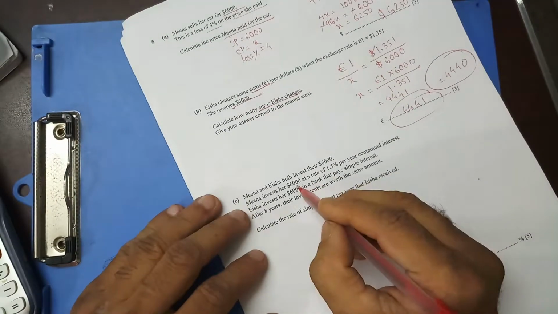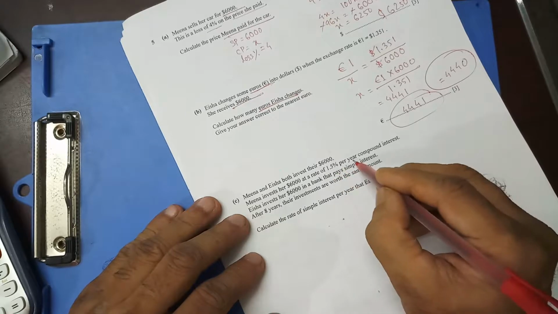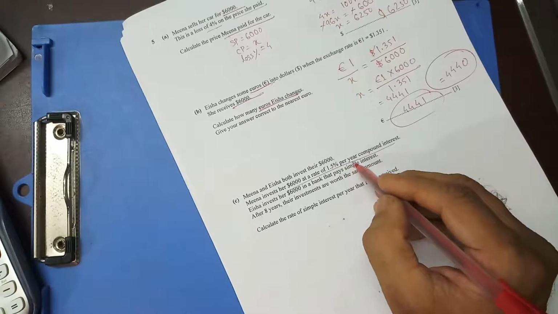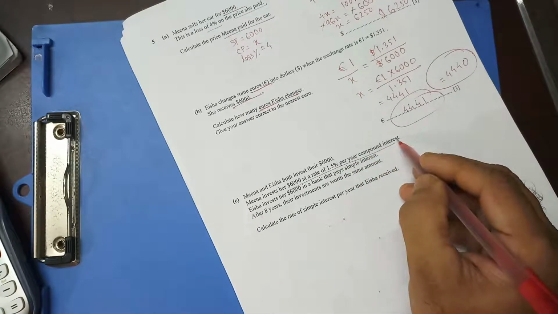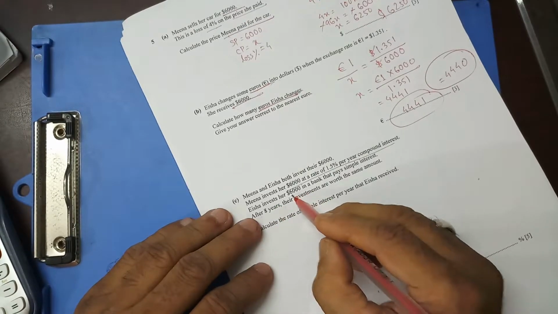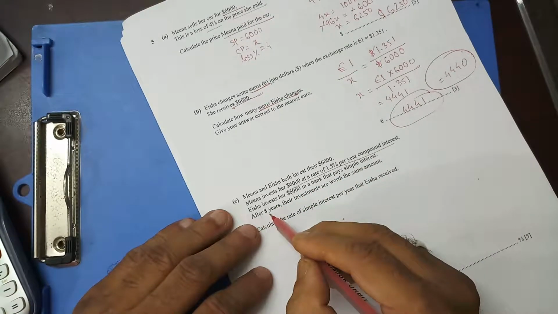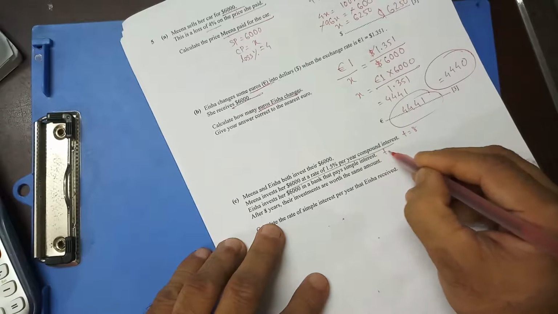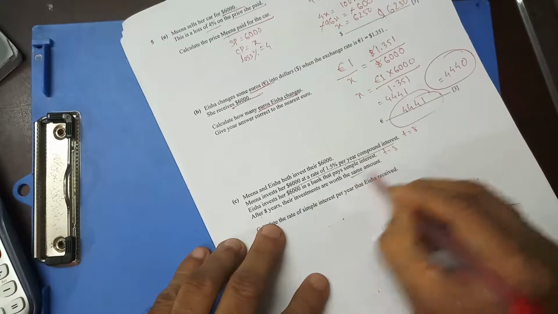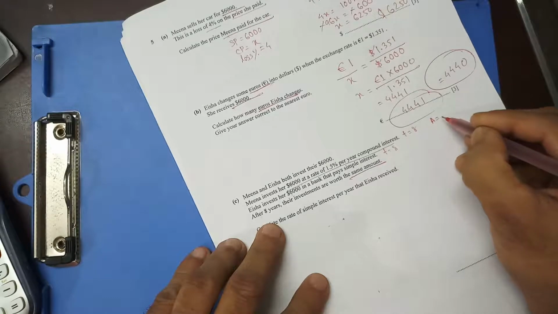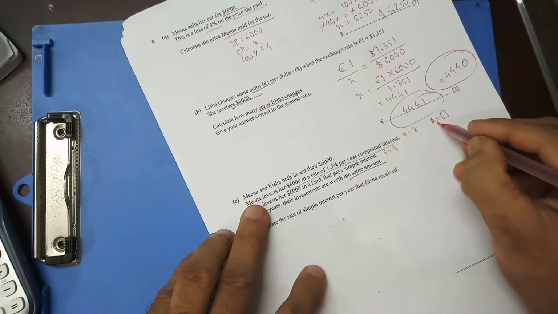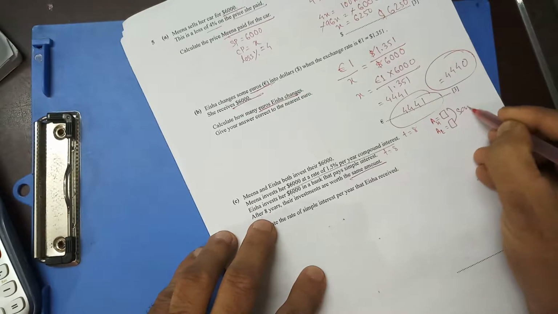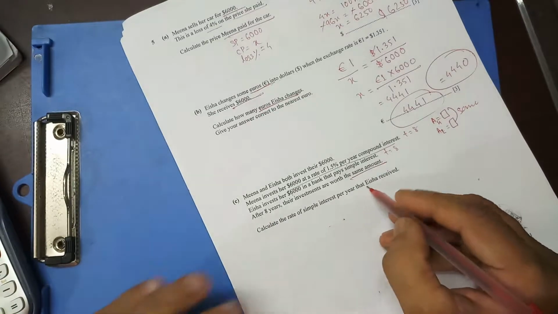Now Mina invests her $6,000 at a rate of 1.5% per year compound interest. Aisha invests her money in a bank that pays simple interest. After 8 years, time is 8 years for Mina, and Aisha's time is also 8 years. Their investments are worth the same amount. At the end of 8 years, Mina's amount equals Aisha's amount. So calculate the rate of simple interest per year that Aisha received.